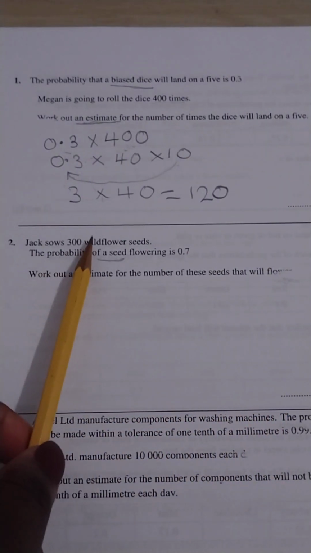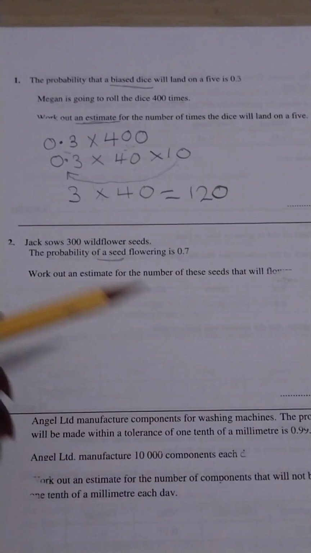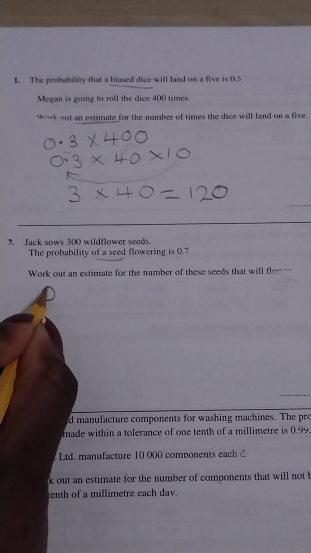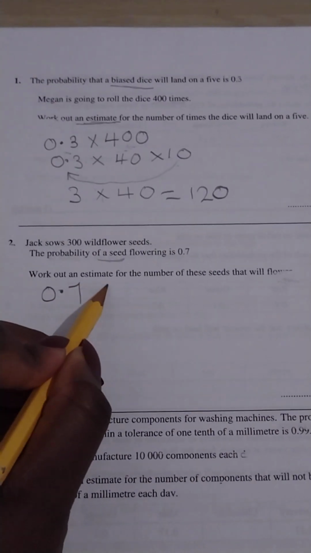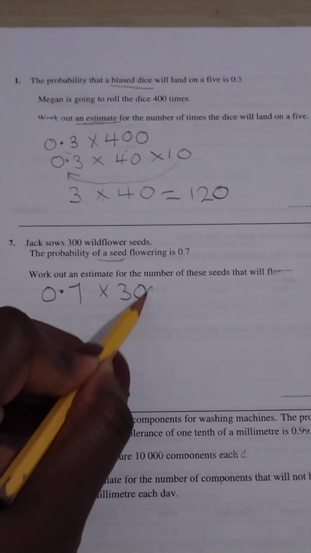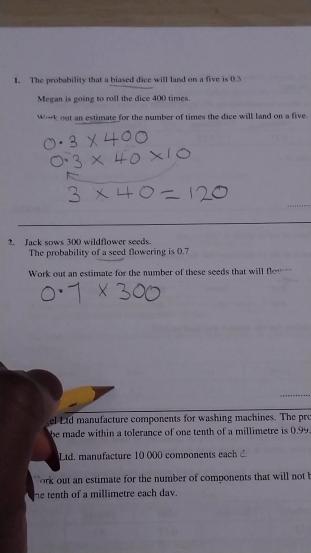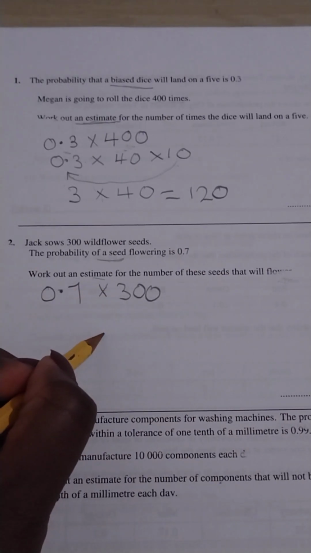So if he sows 300 seeds, the probability of getting one of them flowering is 0.7. So one of it is 0.7. Now if he throws in 300 lots of that, how many of those will flower? Okay, so again we're working by estimate, right?